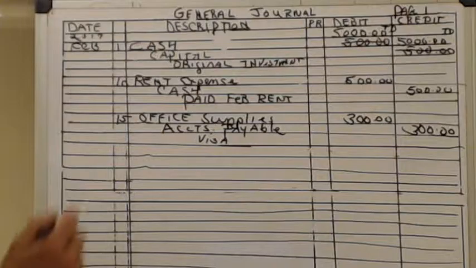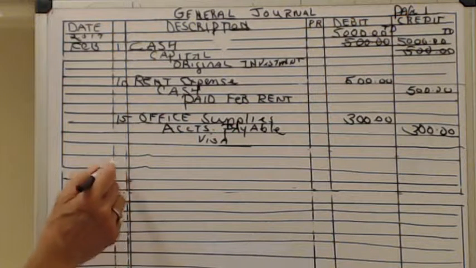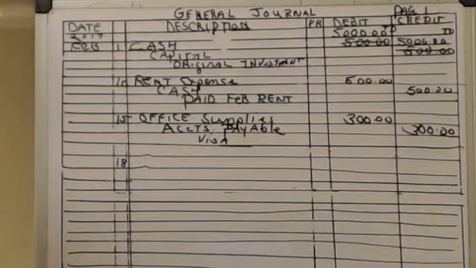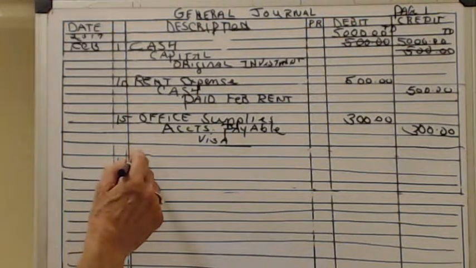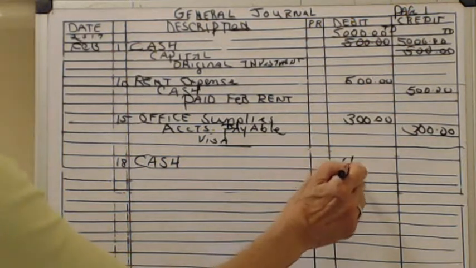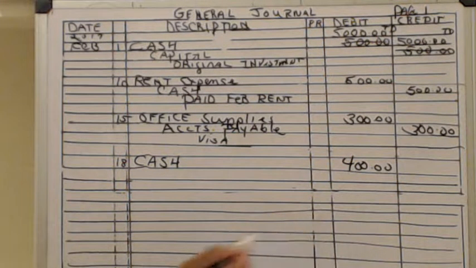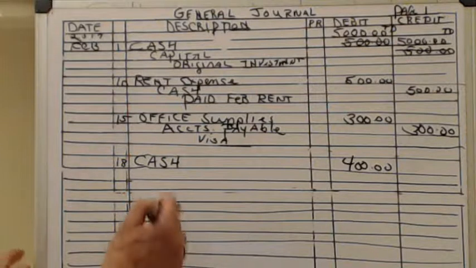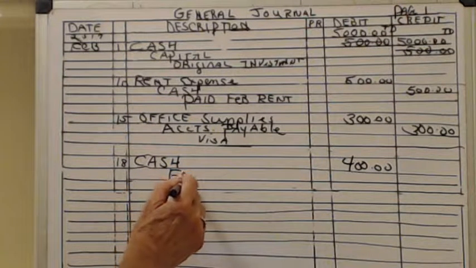The fourth thing that happened, let's say on the 18th, I'm going to skip a line, is she received cash for a piece of art, for a service. Maybe she painted a painting for someone and received $400 in cash. So cash is the debit. When you decide what is the debit, write the debit first, 400 in the debit column. And she earned the $400 because she earned a fee. She painted a picture. So I'm simply going to say fees earned.